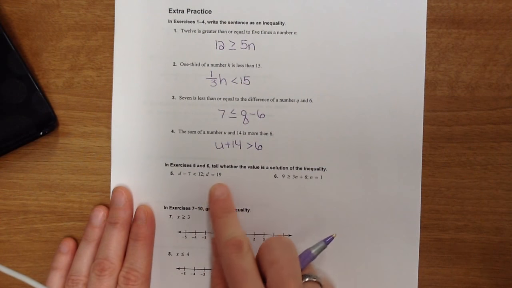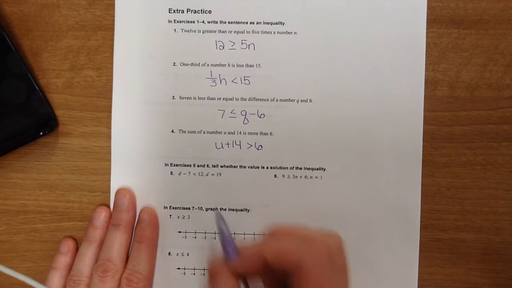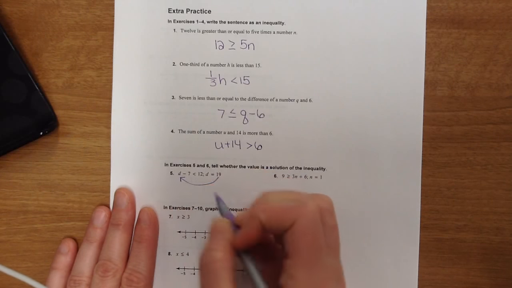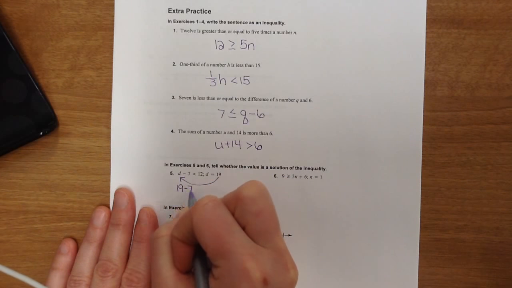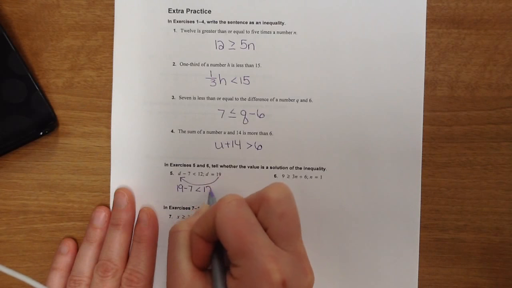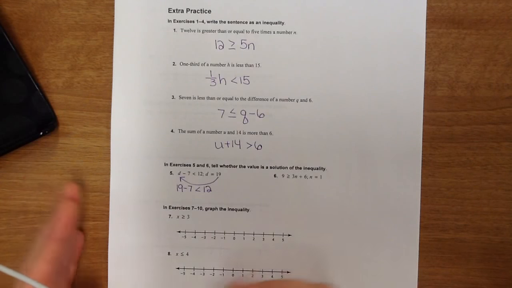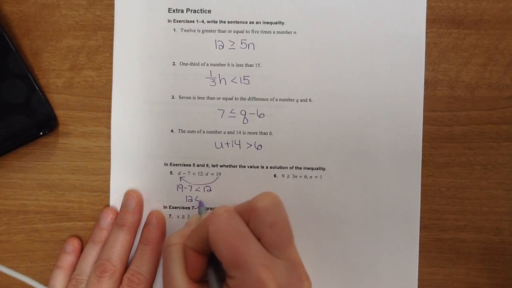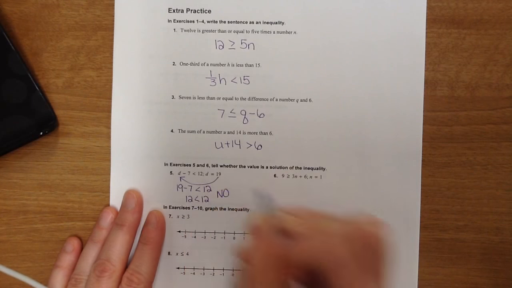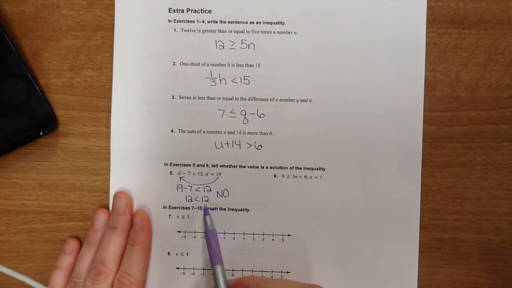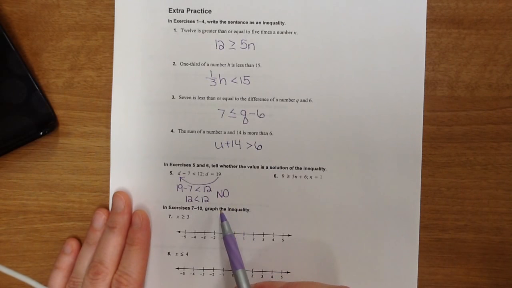Okay, down here it says tell whether the value is a solution. So what we have to do is plug 19 in. So if we go 19 minus 7, is that less than 12? And if you work that out, 19 minus 7 is 12, and 12 is not less than 12. So we'd say no, it's not a solution because 12 is equal to 12, not less than, okay?